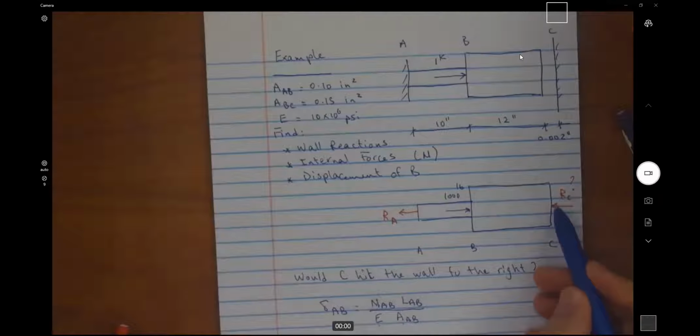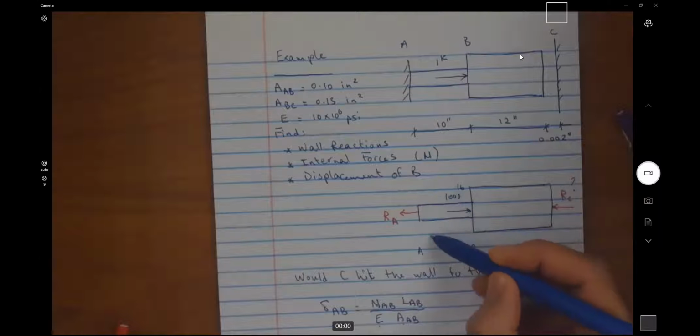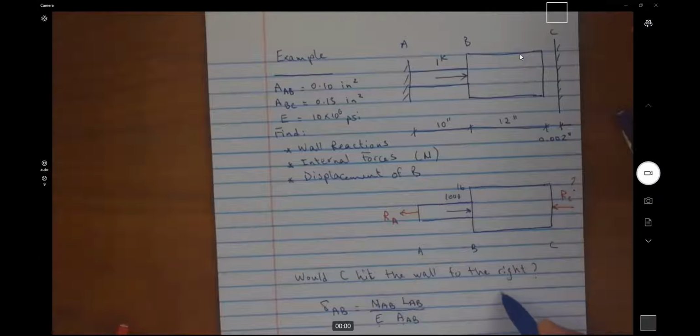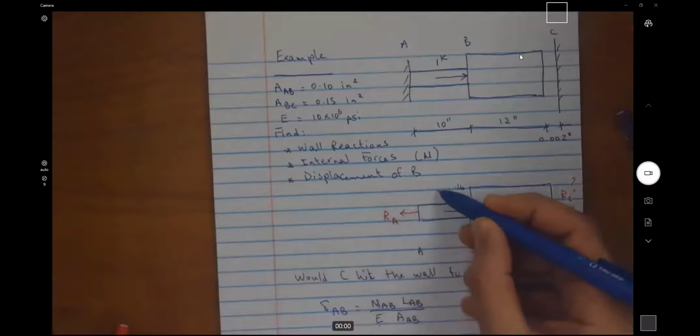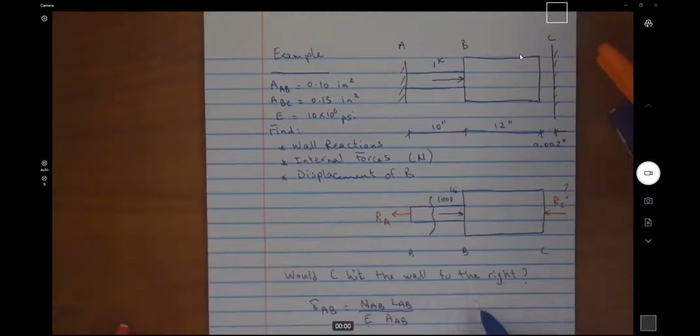If there is no wall and I cut here, or even if there is a wall and I cut here and draw a free body diagram for AB, I will find that I have here RA, and here I'm exposing that normal force in AB. So then NAB must be equal to RA.